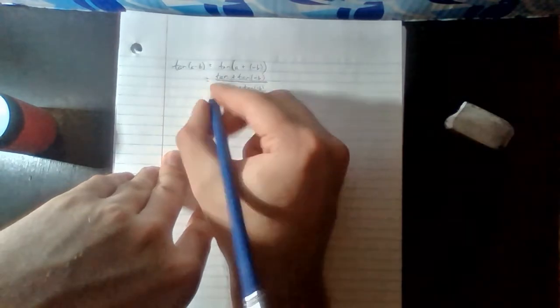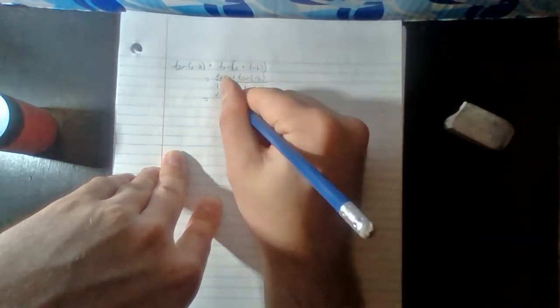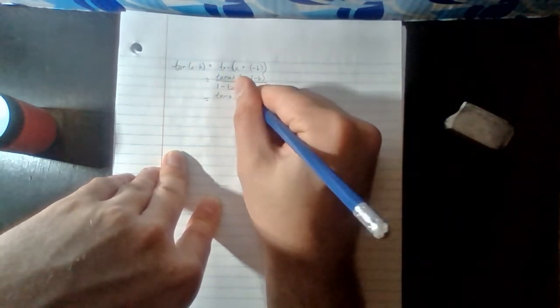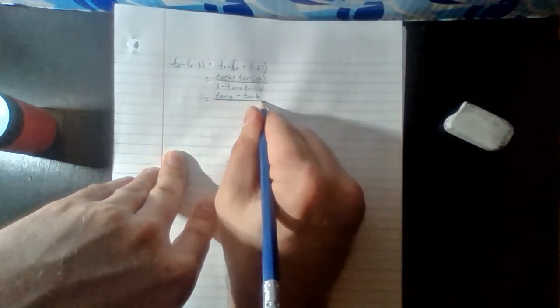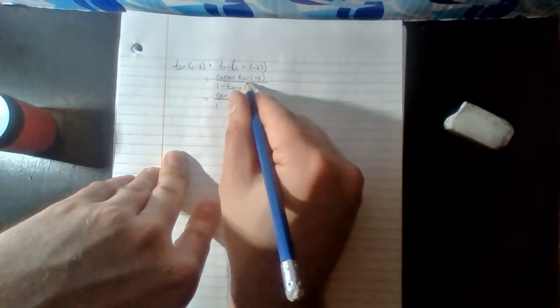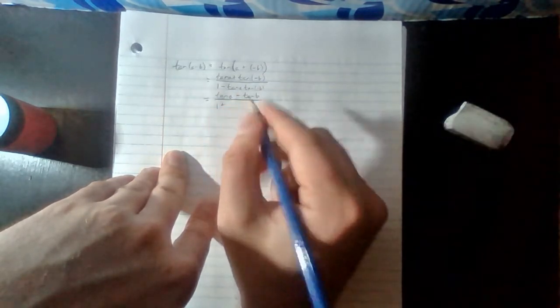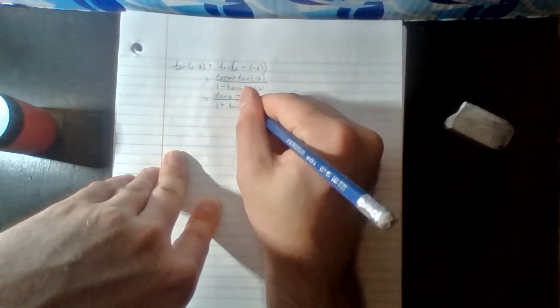So tan was an odd function. For an odd function, tan of negative b is equal to negative tan b. Oh, we forgot an a here. Tan of a minus tan of b over 1. This, again, is going to become negative tan b, so we're going to end up with a plus here. 1 plus tan a tan b.